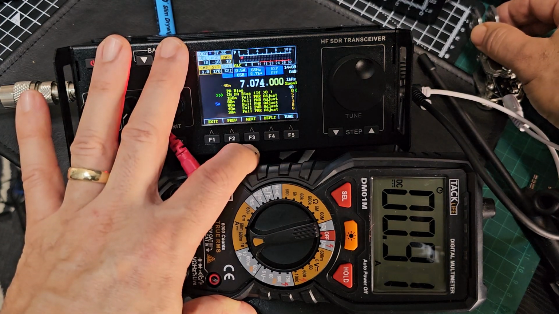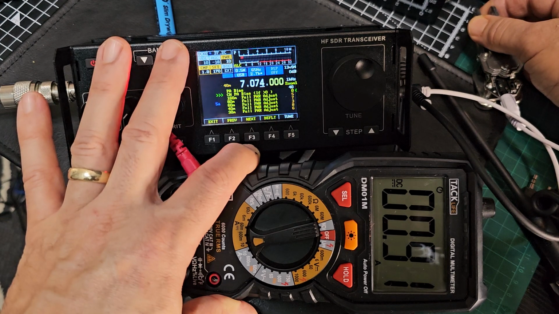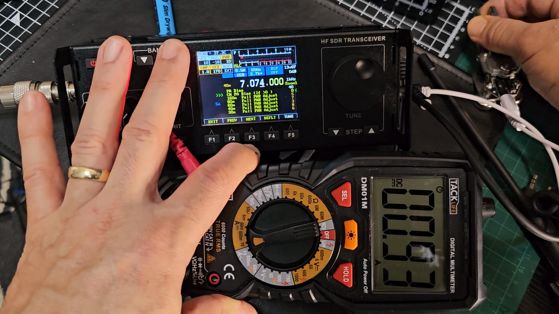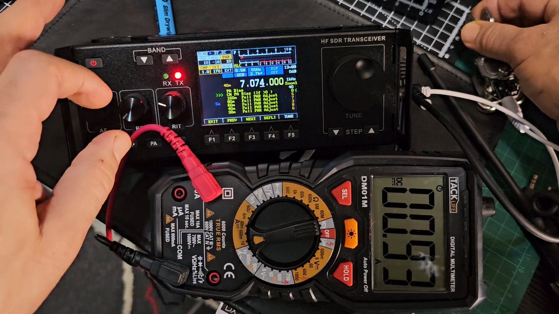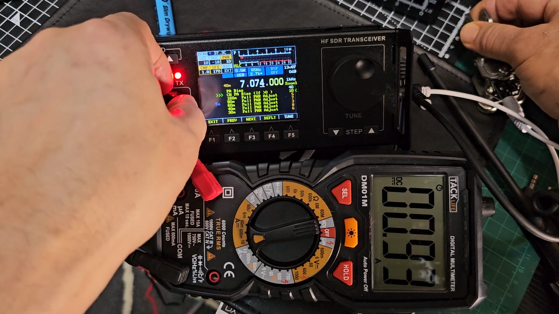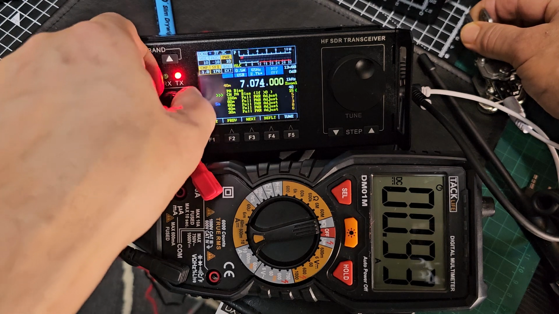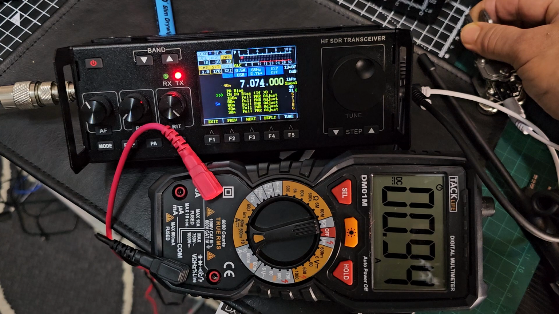So we want it 50 higher than when it's at 0. So let's get this right. So we're at 0, it's 91. We've got to change it to 141. Let's say 143 by the looks of it. So whilst we're keying, we just turn it until the meter says 143. Waiting for that to increase.